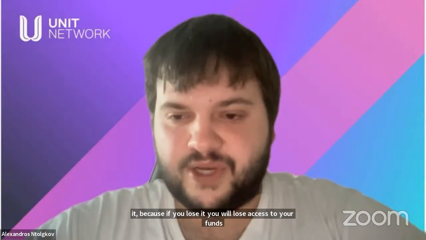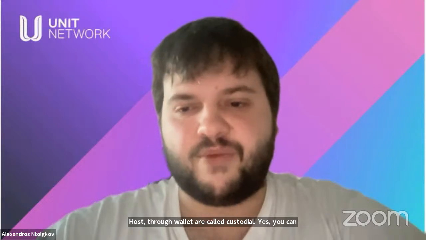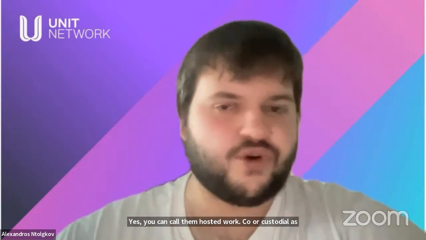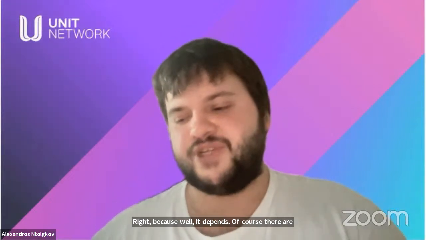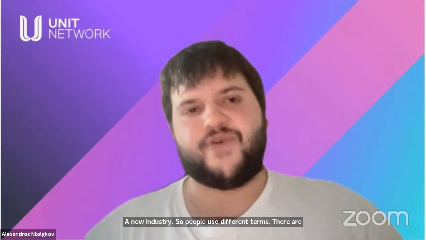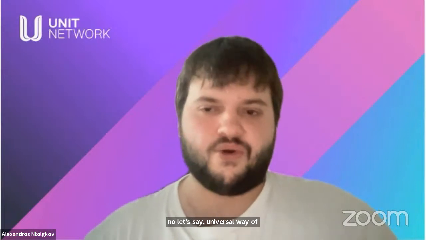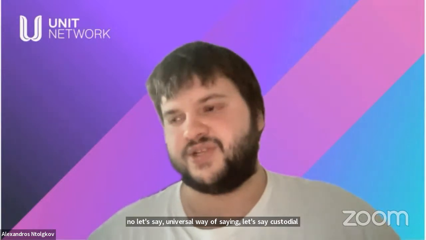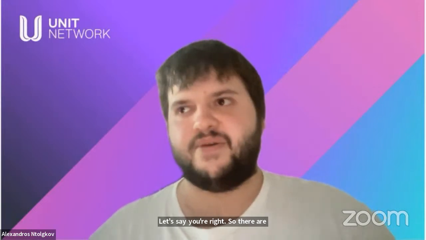Hosted wallets are called custodial. Yes, you can, Victor Kaim. You can call them hosted or custodial as well, right? Because, well, it depends, of course. There are people that use different terms because it's also quite a new industry. There is no universal way of saying custodial or hosted or an exchange, let's say, right? So there are different ways of defining it.